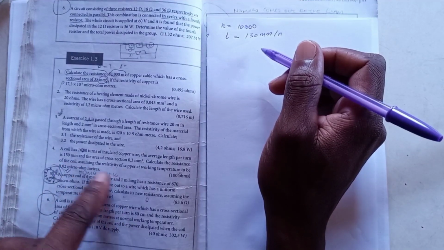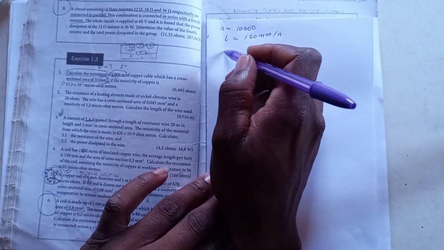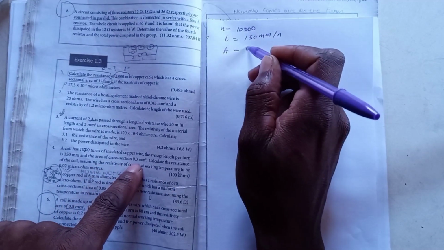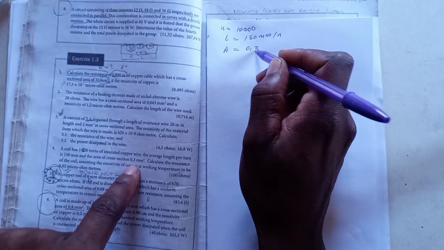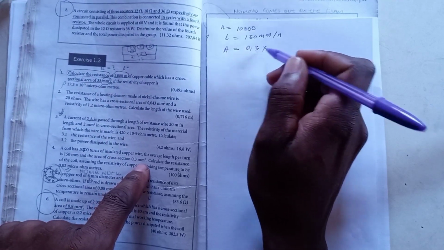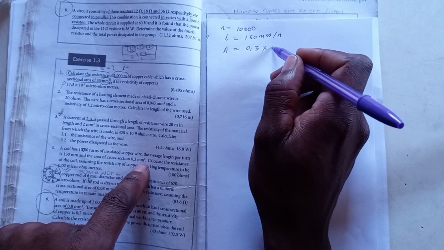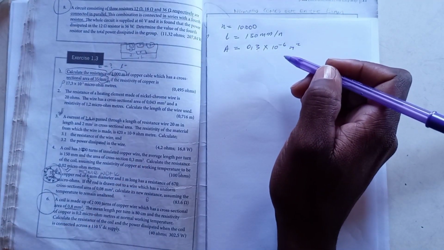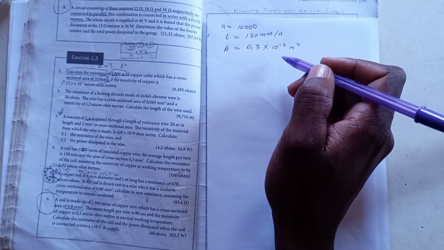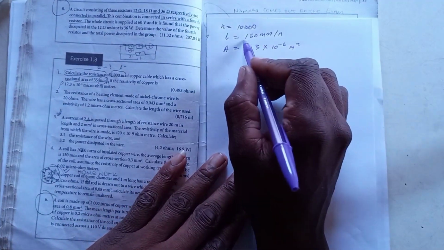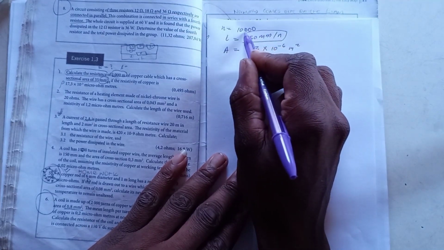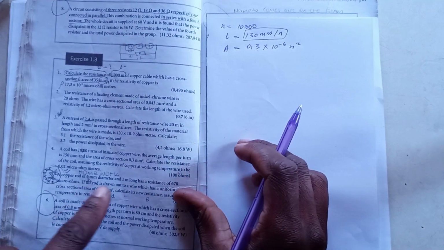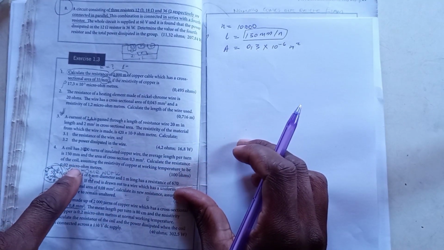And what else are we told? The area. The area is given as 0,3 millimeters squared. We know that to convert this, we multiply it by 10 minus 6. Then we are in meters squared. We need to go there and fix that problem, because what are we asked to calculate? You calculate the resistance of the coil.